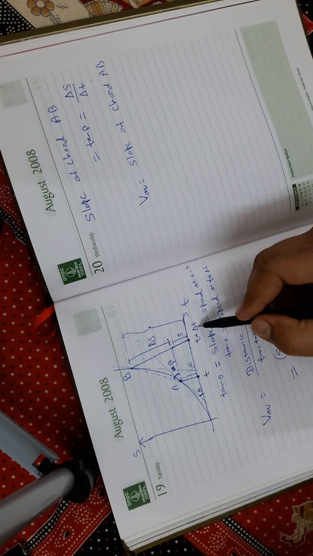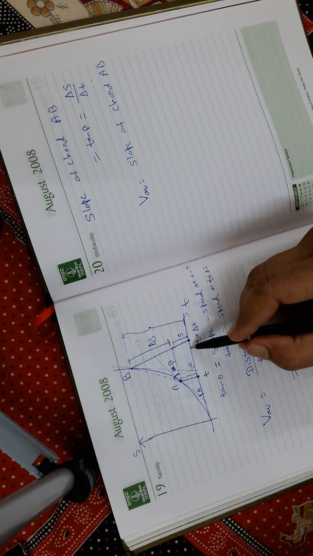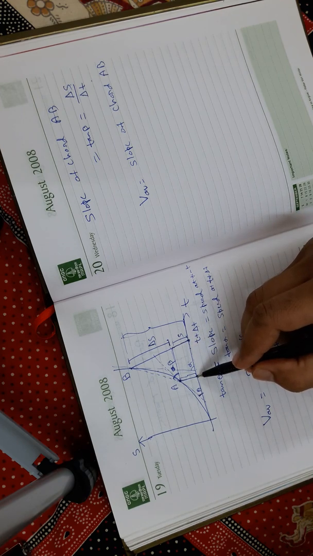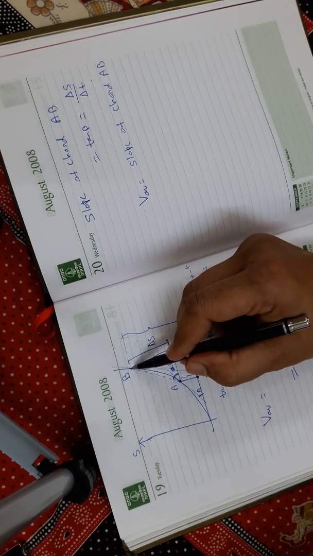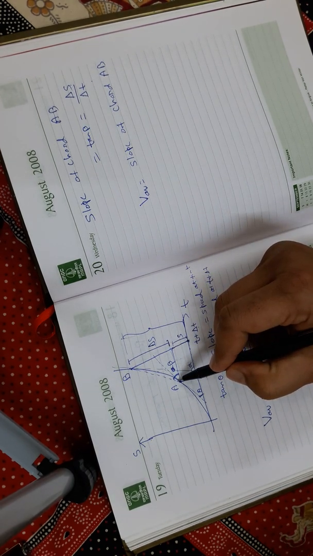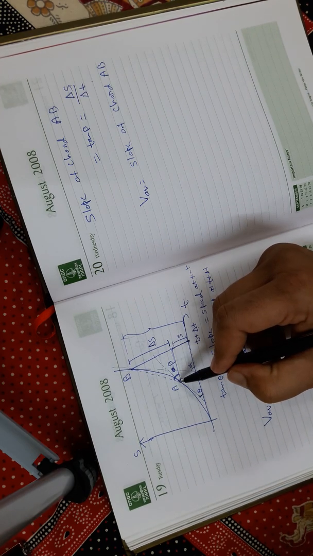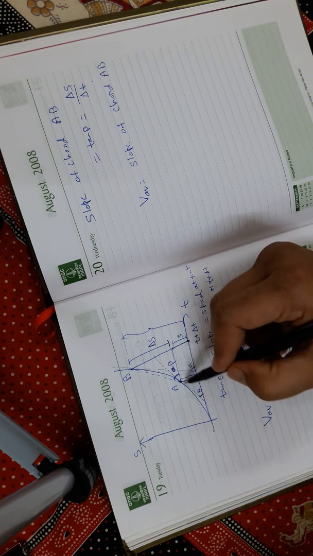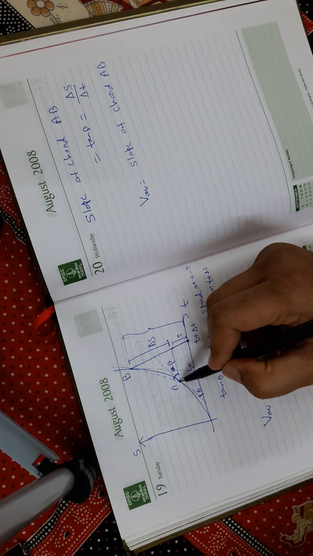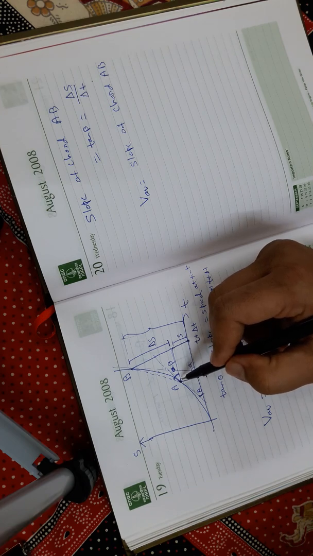Now suppose this delta t is very small, almost equal to 0. Then this point will shift nearer to this point, and this point will also shift nearer to this point. So we can see here that chord AB becomes the tangent at point A, and the average speed delta s by delta t becomes the slope of the tangent, which is ds by dt.